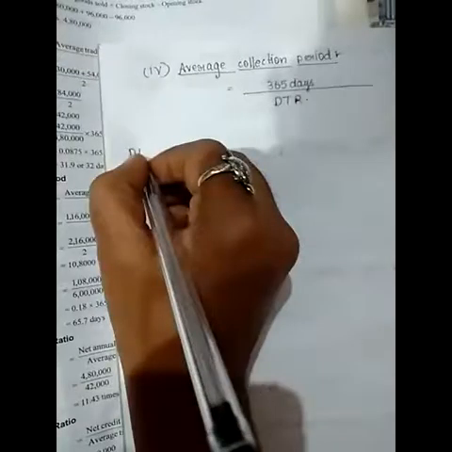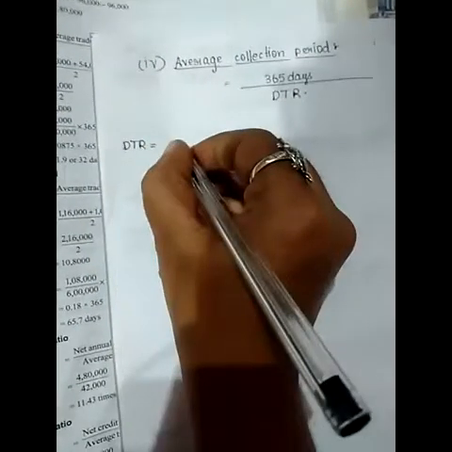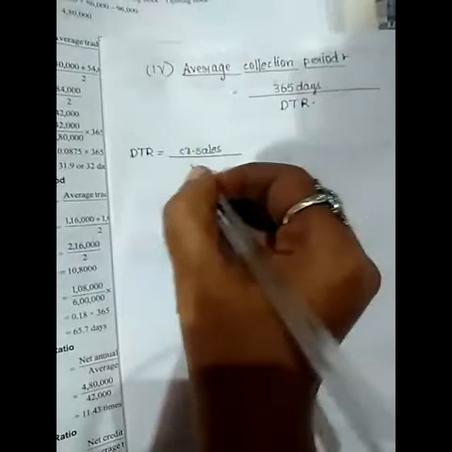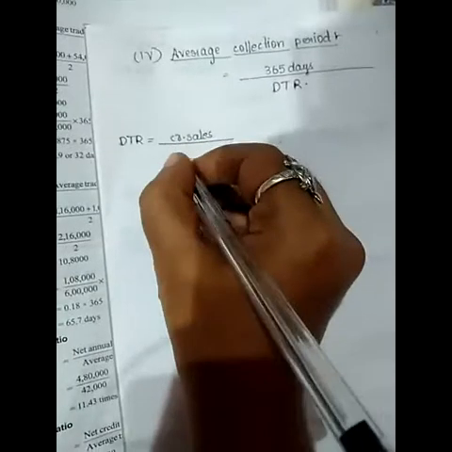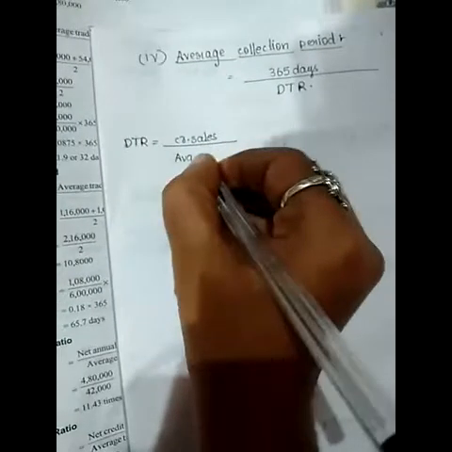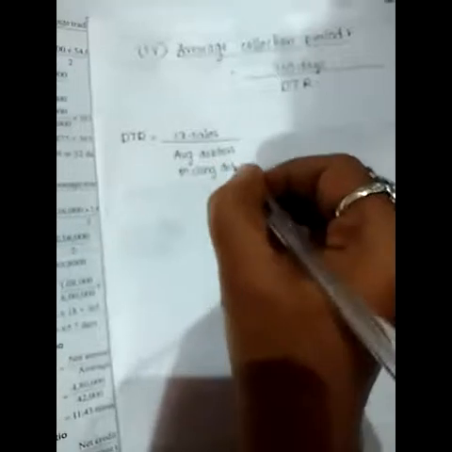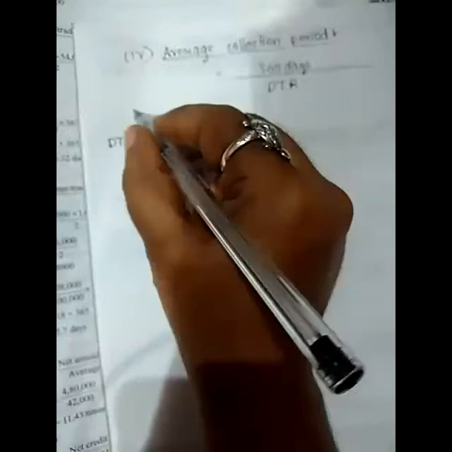debtors turnover ratio. So first I need to find the debtors turnover ratio, which is equal to credit sales divided by average debtors or closing debtors. This is my working part, okay? This is not my final solution. Just please make a note of it.